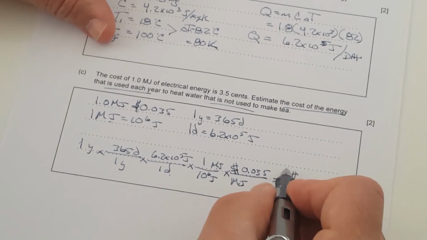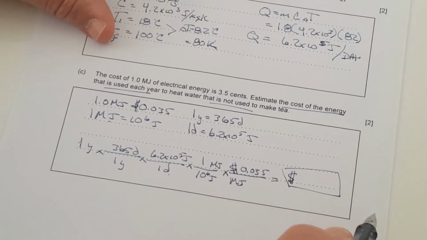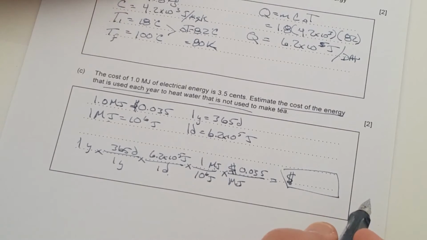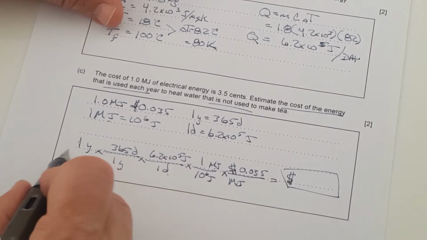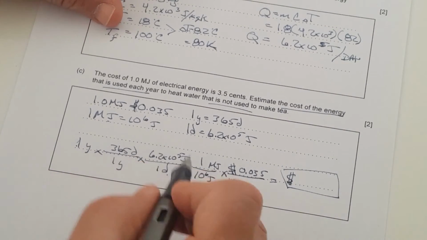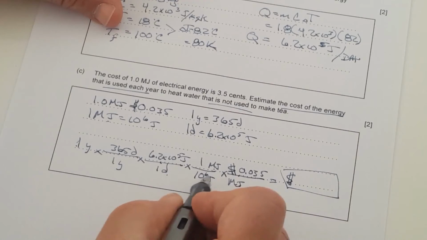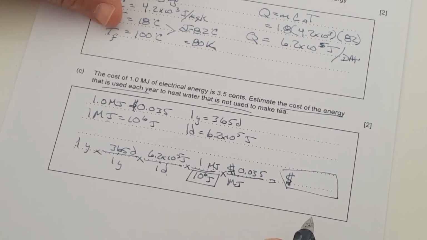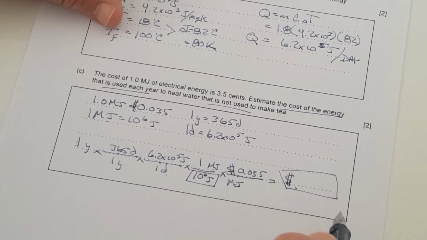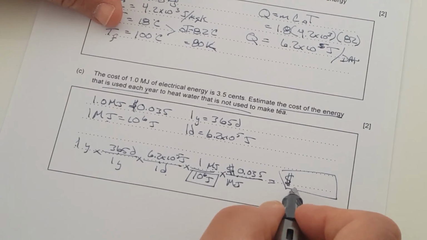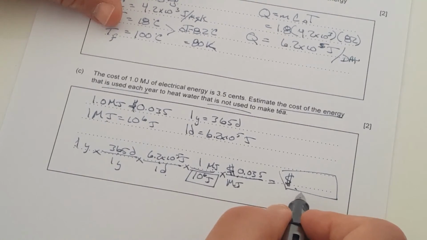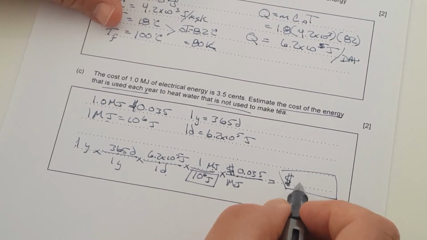And now in order to find this value, all I need to do is multiply things out. So I'm going to take 1 times 365 times 6.2 times 10 to the 5th times $0.035, all divided by, don't forget to divide by the 10 to the 6th, and that should give you your answer.